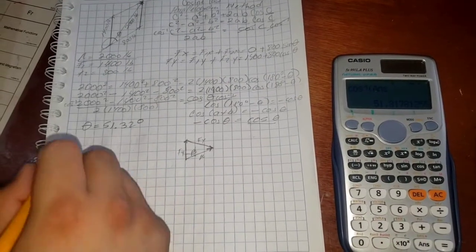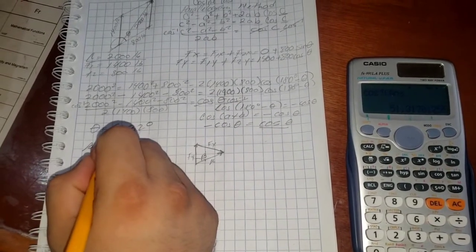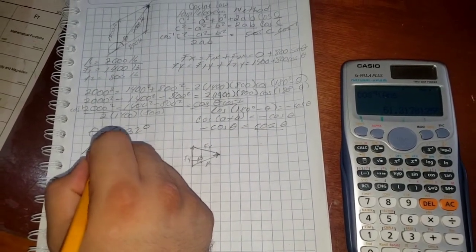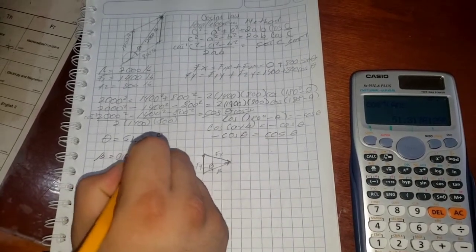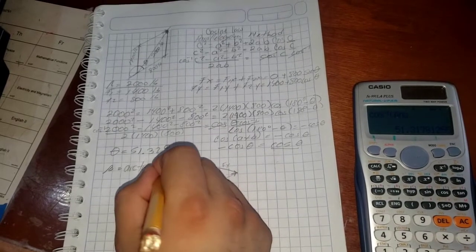Now we can say that beta is equal to arctangent of force in x between force in y.